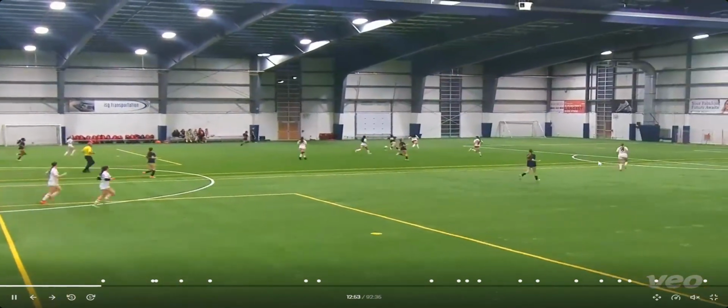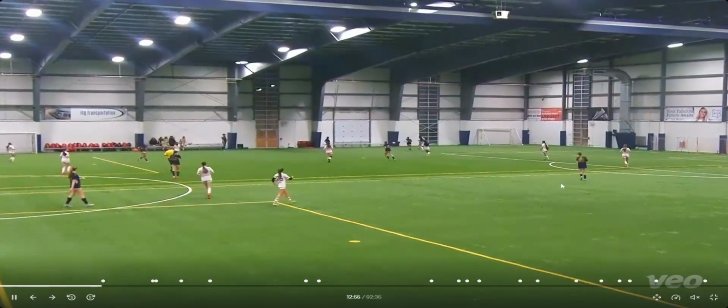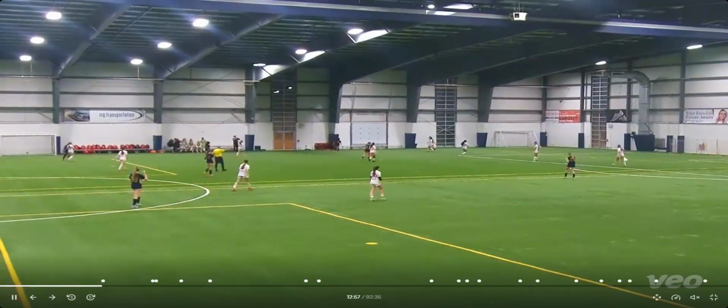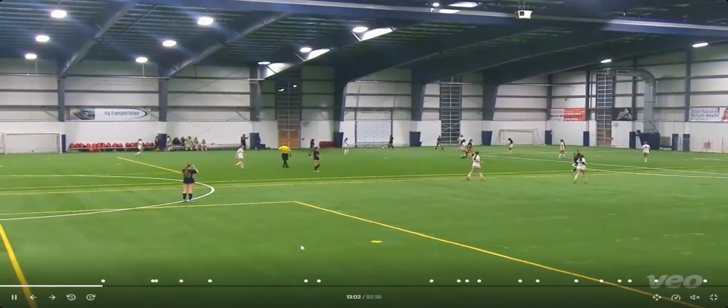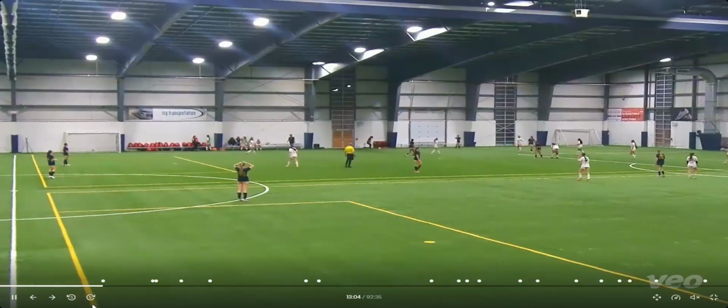Again, look at where Nicole is. Checking her shoulder. Same thing: back diagonal, checking her shoulder, having that awareness. Let's see if I can get you another one here. So let's go to the next thing.